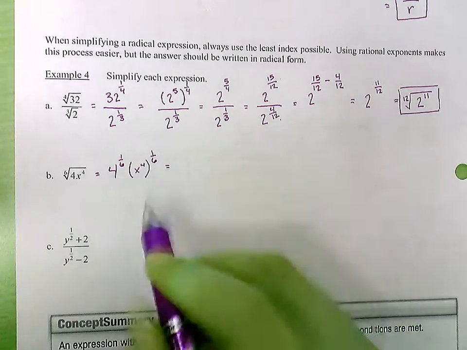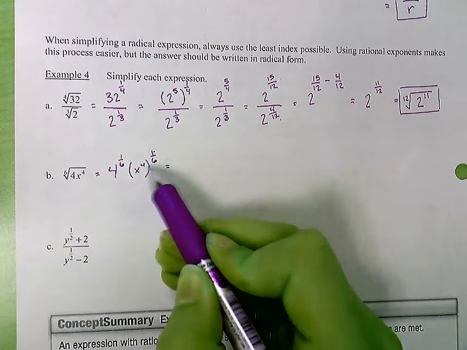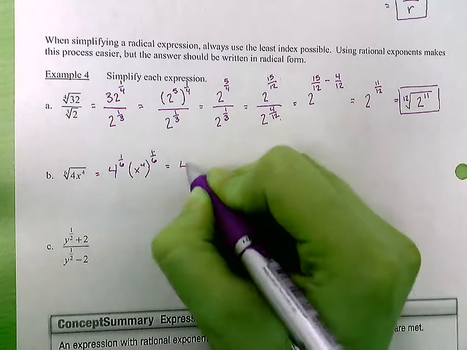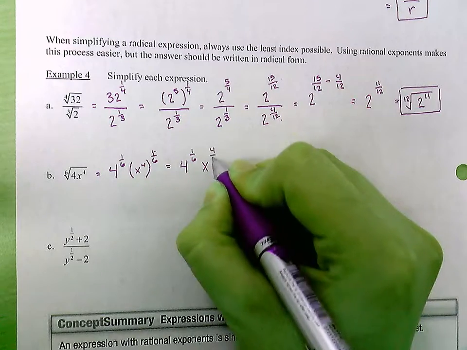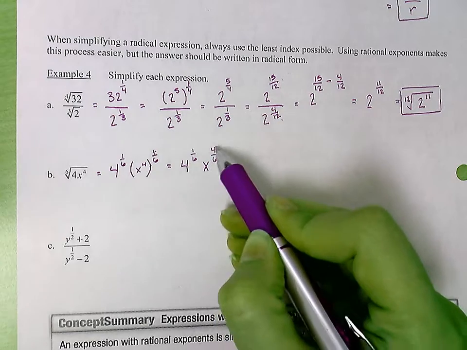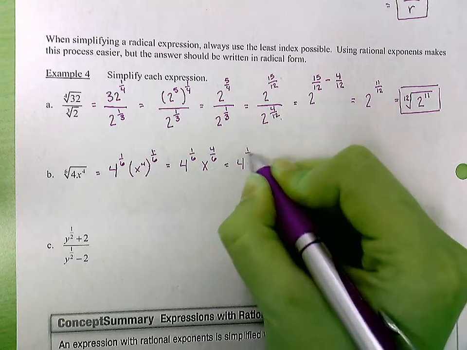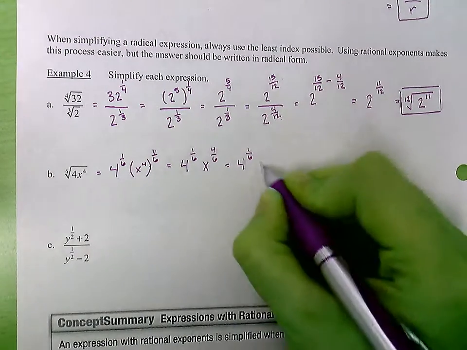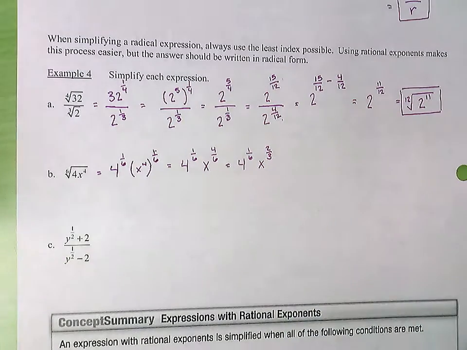Again with your exponent properties, I can multiply those two exponents together. So I have 4 times 1/6. So we still have 4 to the 1/6 power, and then we have x to the 4/6 power. I can reduce this fraction. So I still have 4 to the 1/6, and then I'll have x to the 2/3. I just reduced that fractional exponent.